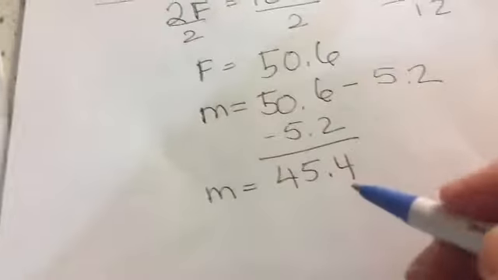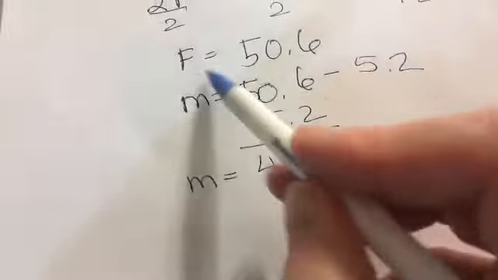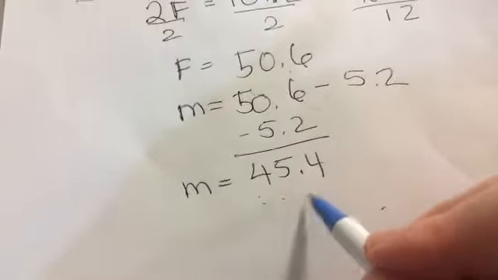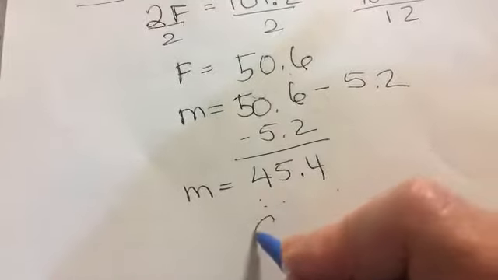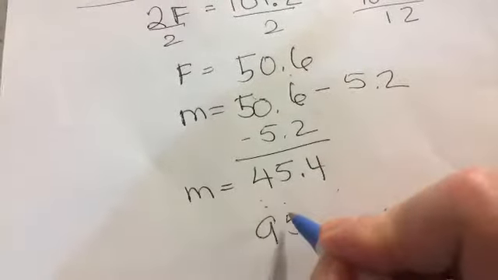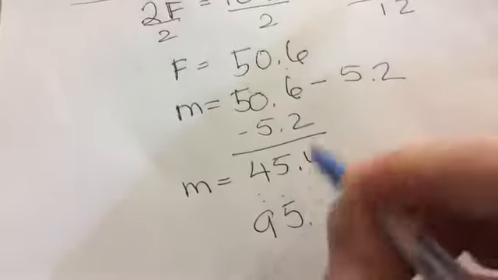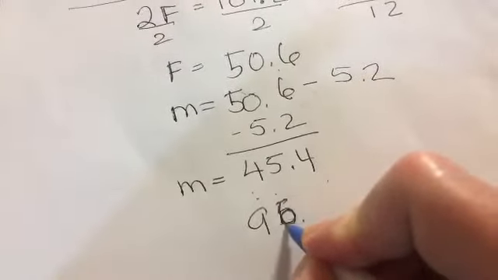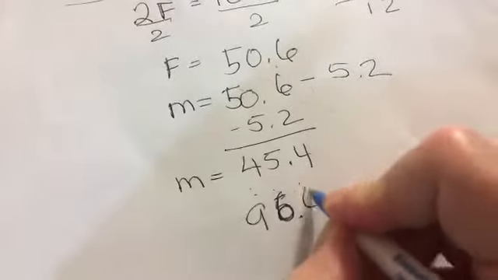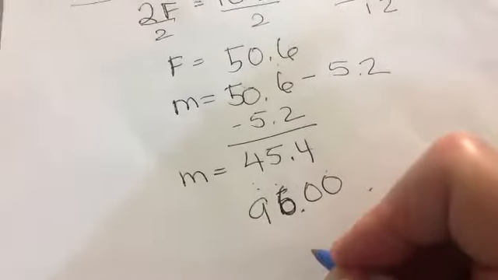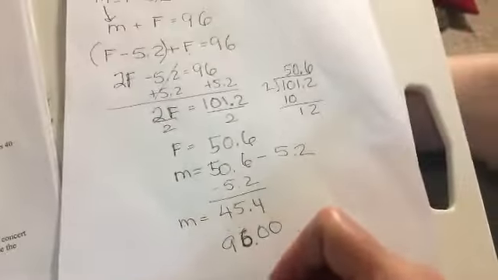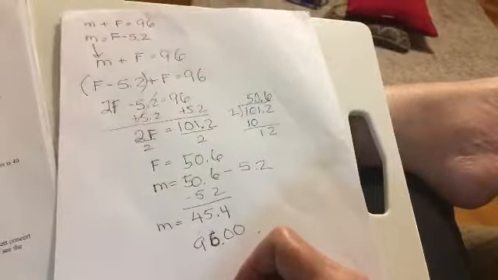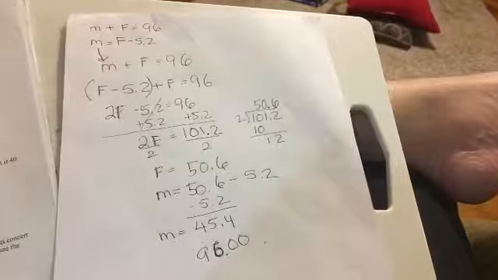So if I add the Facebook, which was 50.6, and the MySpace, which was 45.4, I will get 95. And then I need to carry over, so it will be 96. 96.00, which is what we were supposed to have. So let me pan out so you can see the whole solution, and that is problem 1.